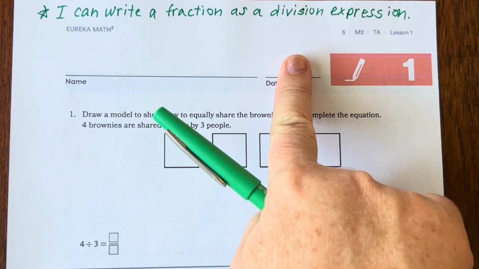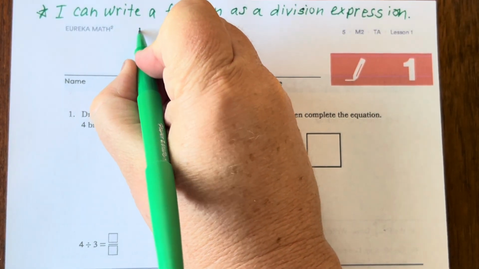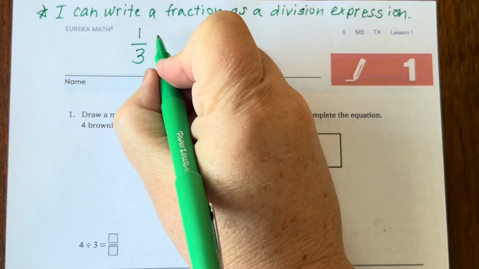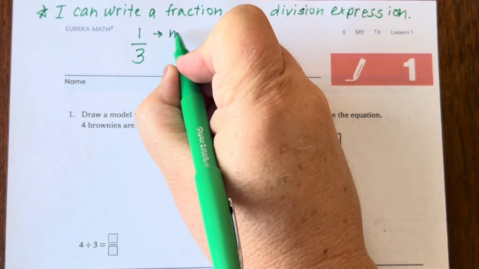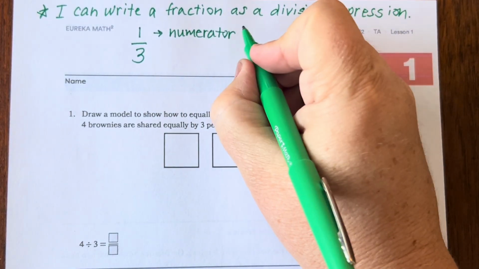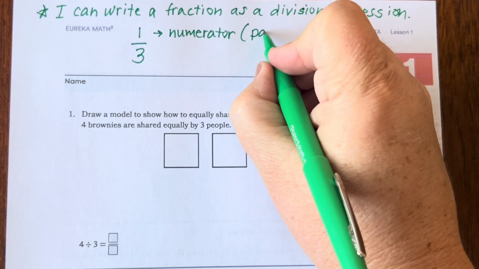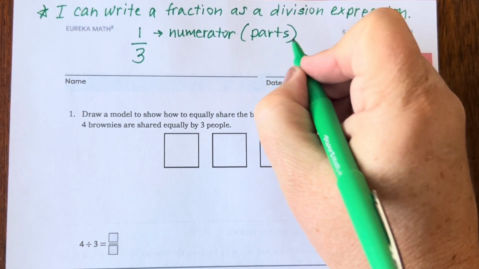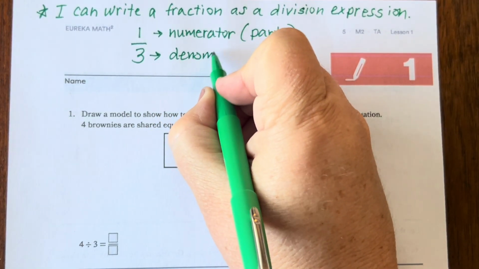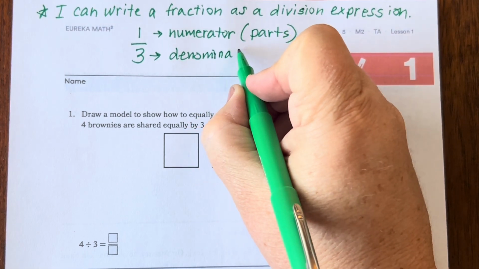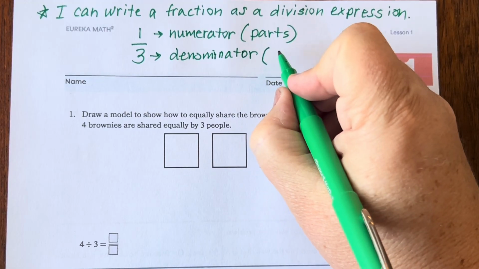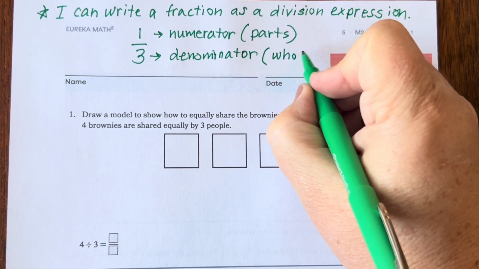So let's go up here and put some words that we need to know, some vocabulary. Let's write the fraction 1/3 and remember to name our parts. So on the top, we have our numerator, and our numerator is telling us basically how many parts something is cut into. Our bottom number, which is our denominator, is kind of telling us how many parts make up the whole.